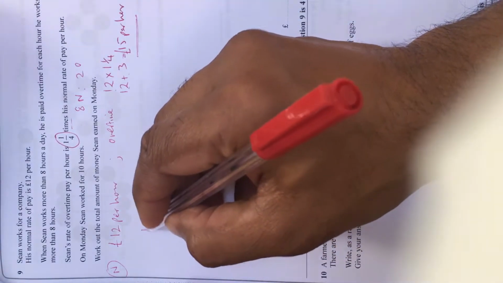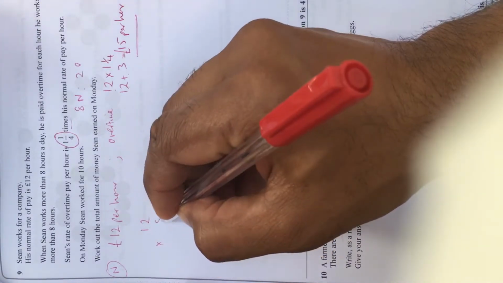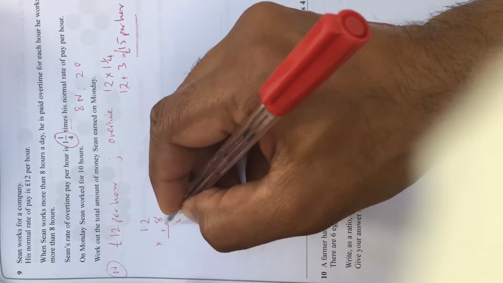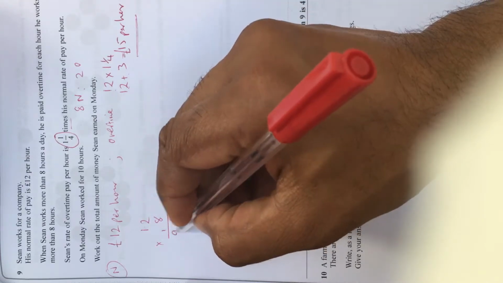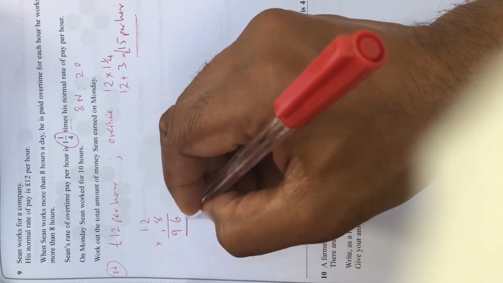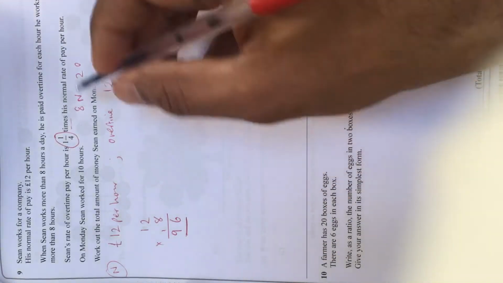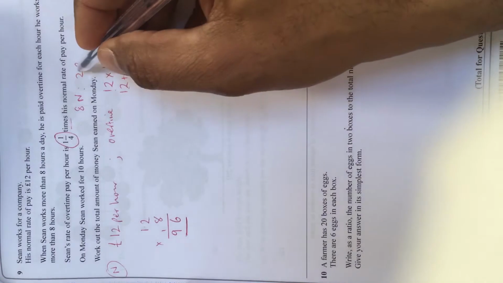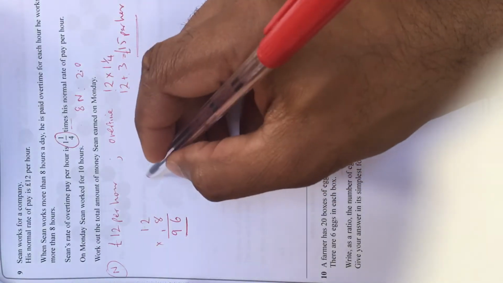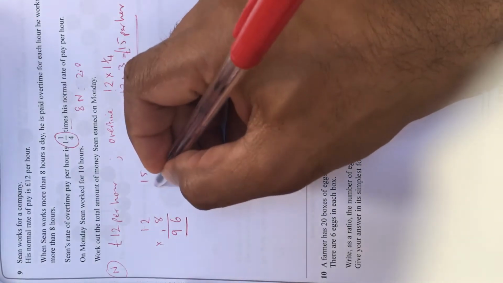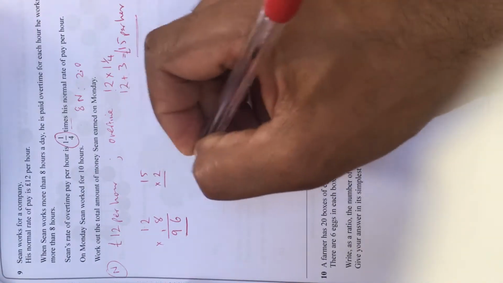Okay. So first of all, let's do 12 multiplied by 8. 8 times 2 is 16. 8 times 1 is 8 plus 1 is 9. So his normal pay for the 8 hours he does is £96. But in addition to this, he's done 2 hours overtime. So he gets £15 an hour for the overtime, and he's done 2 hours of overtime.